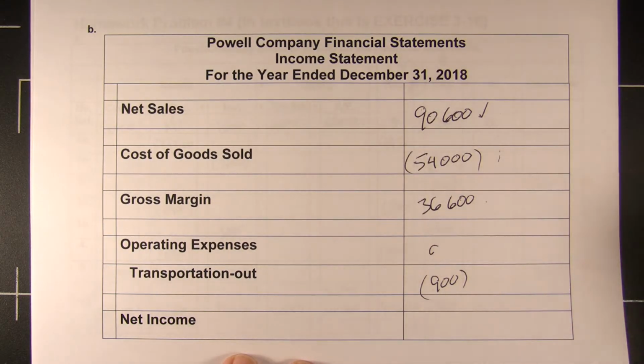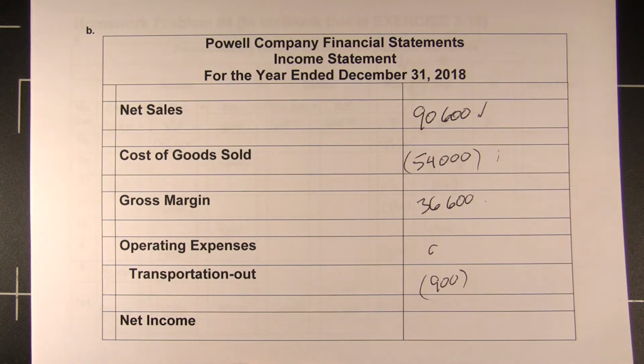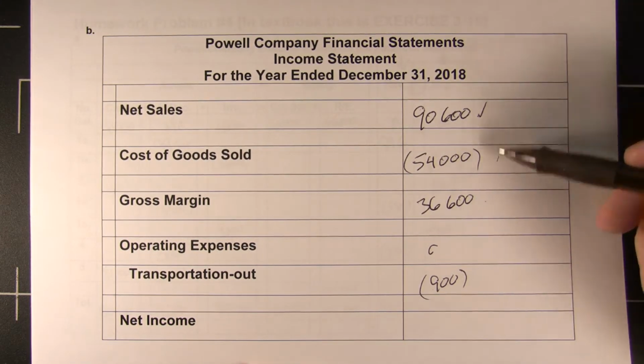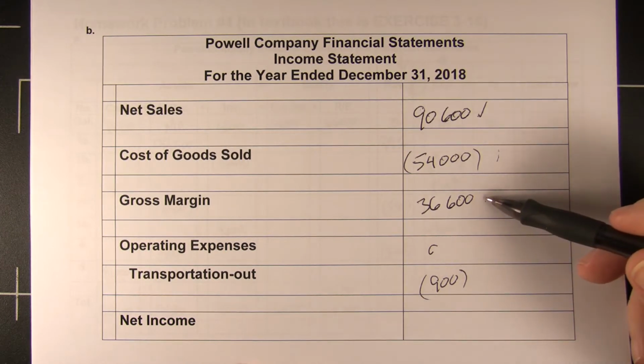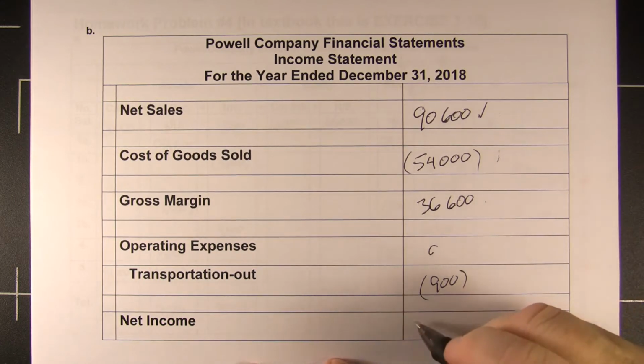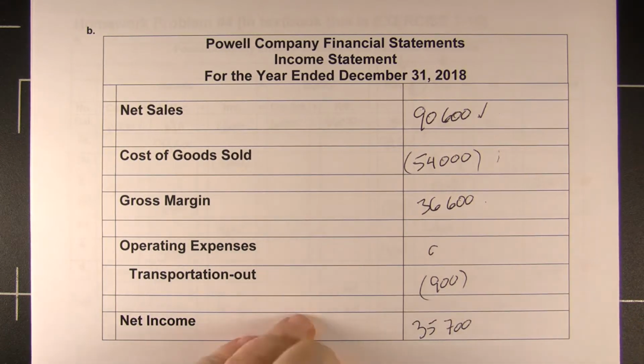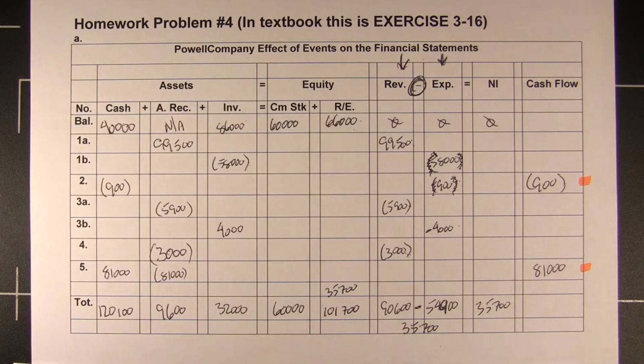If we had to pay the transportation to get the goods in, that would be added to the inventory. We had a homework problem like that. So when you do this math, 36,600 minus the 900, our net income for this period is 35,700. Go back to our account and check. Does it work? Yes, it does. 35,700. So there's our income statement.